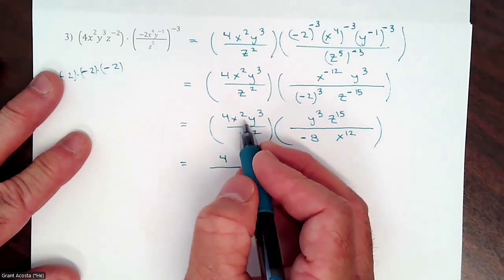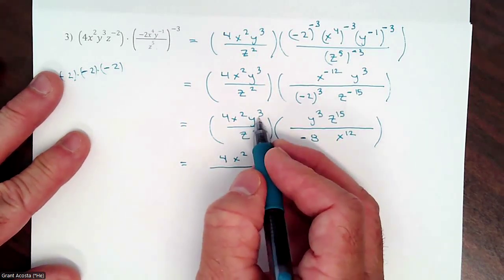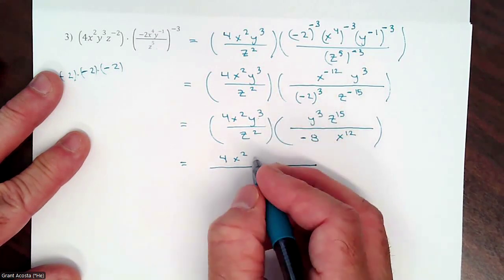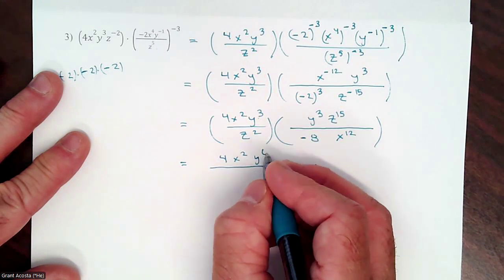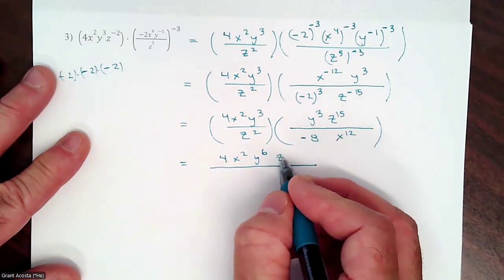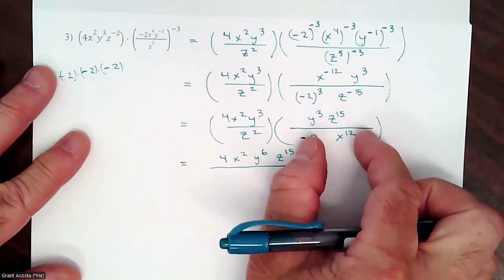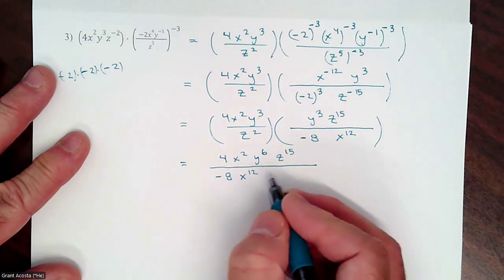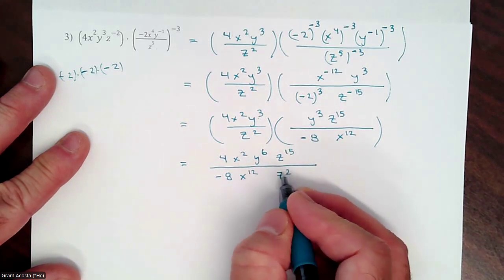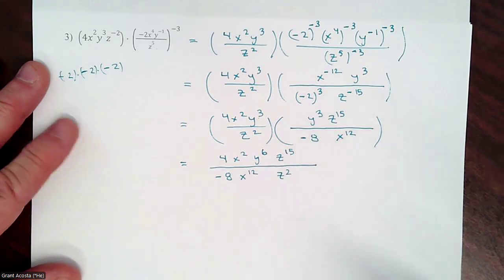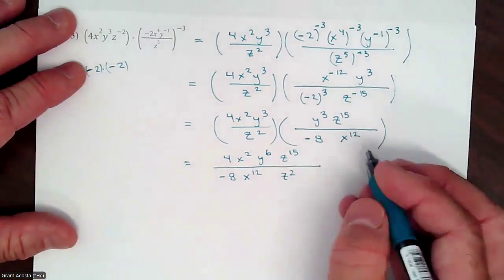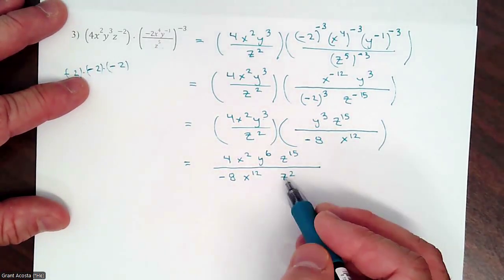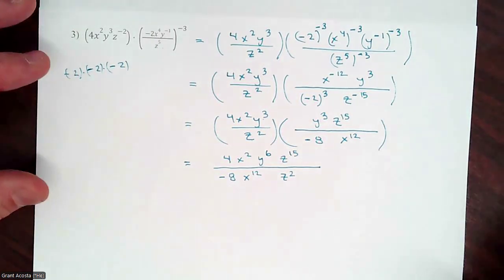Let's combine a few things here. I have 4x squared. I see I'm going to multiply y cubed times y cubed. When we multiply, we add the exponents. So that's y to the 3 plus 3, which is 6. Z to the 15th. And let's just slide this over. So I'll have -8 x to the 12th z squared. Notice I'm kind of putting the variables under the ones that are in the numerator. Order of multiplication doesn't matter, right? I can move the -8 in front. It doesn't really matter.